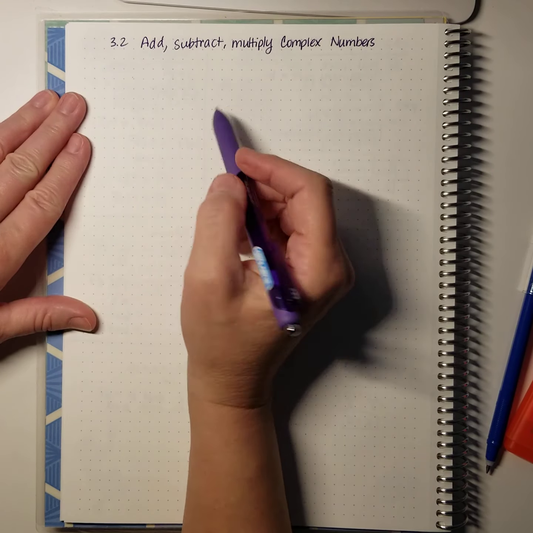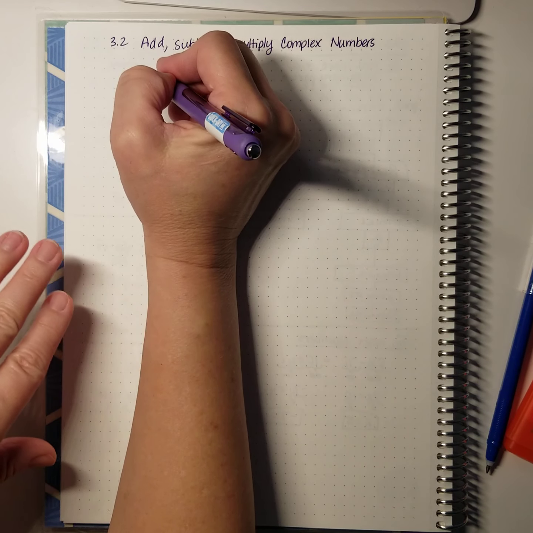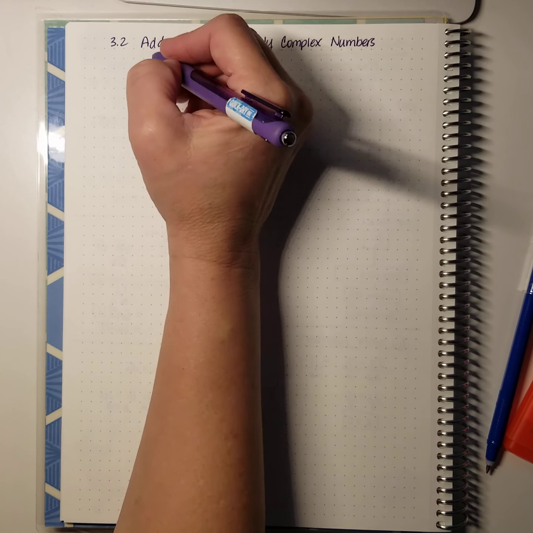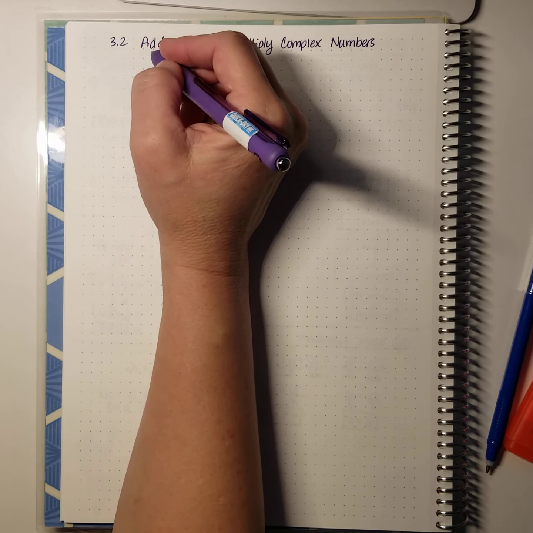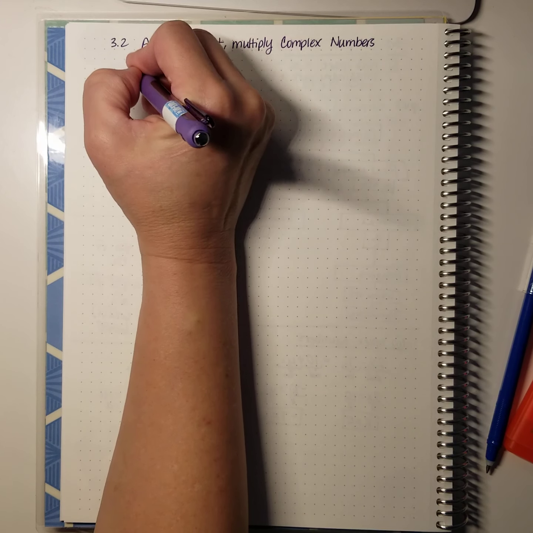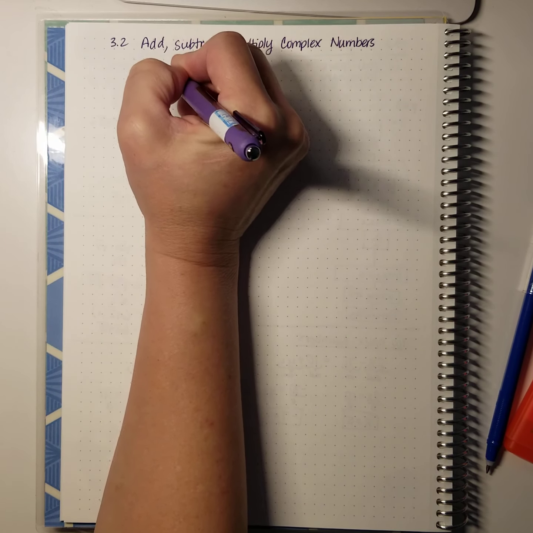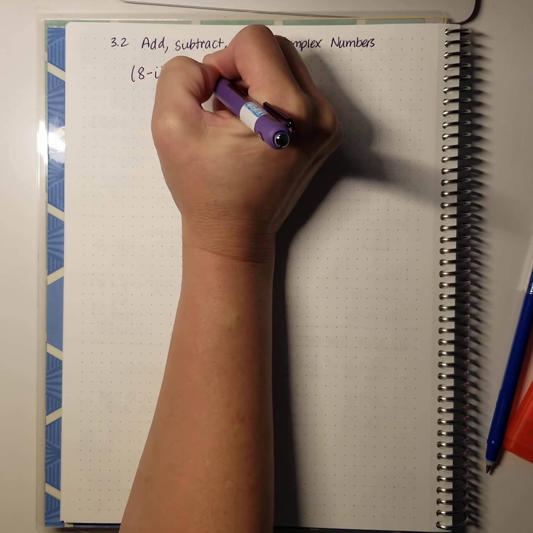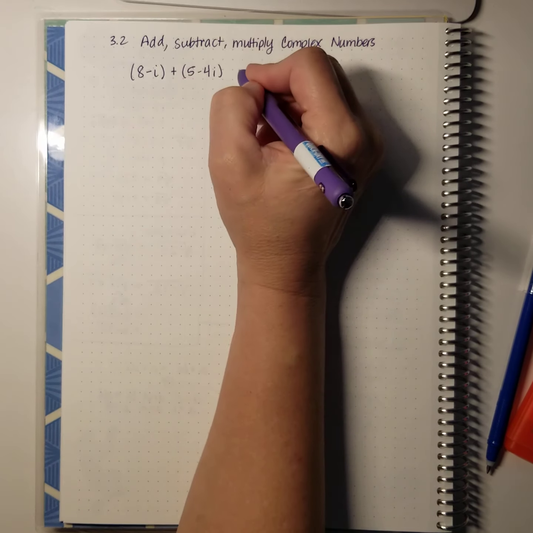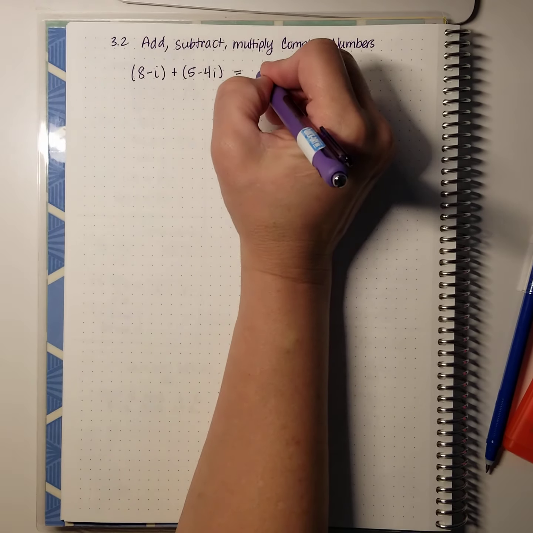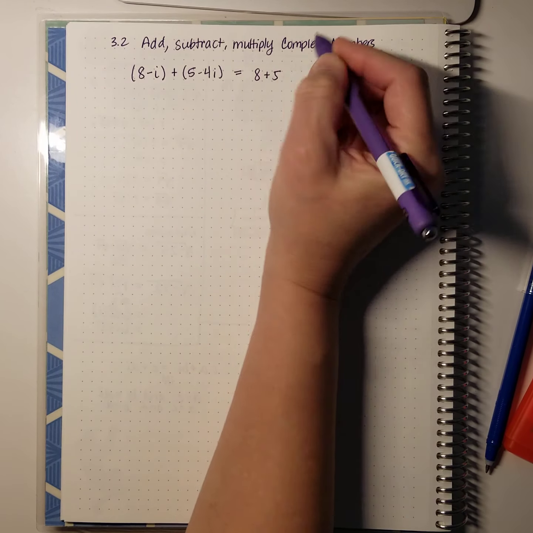When we add and subtract two complex numbers, for example, 8 minus i plus 5 minus 4i, that's going to equal 8 plus 5.